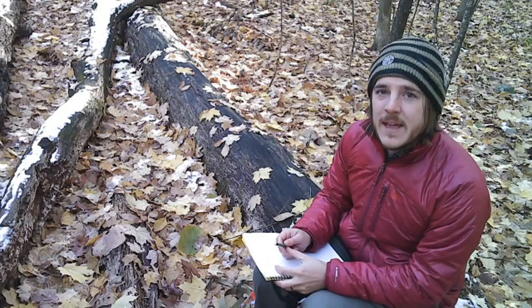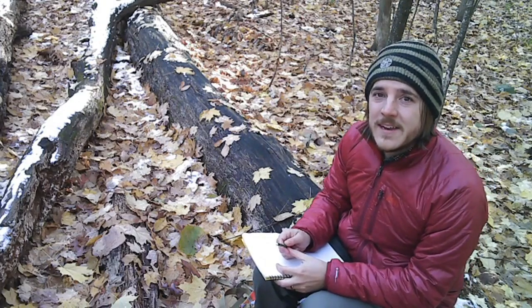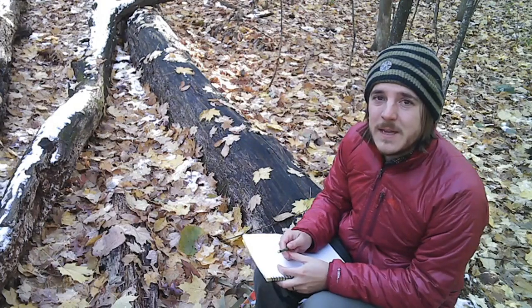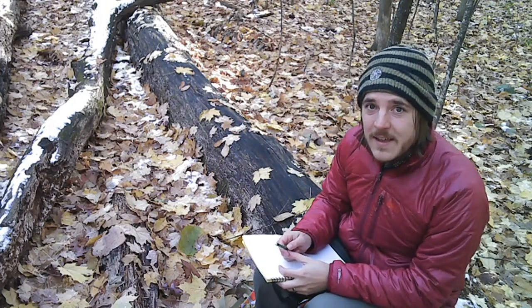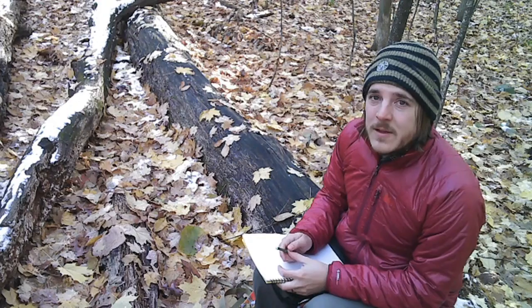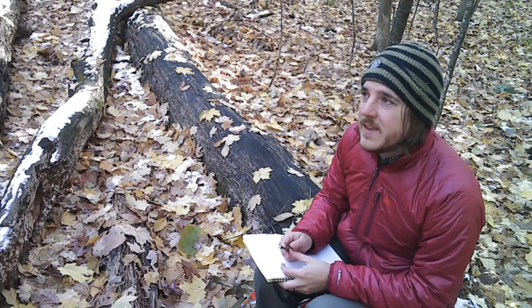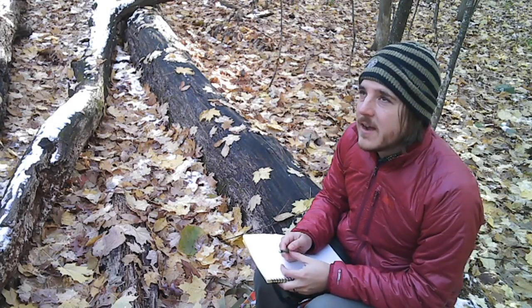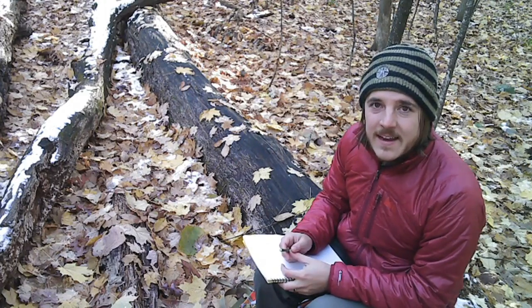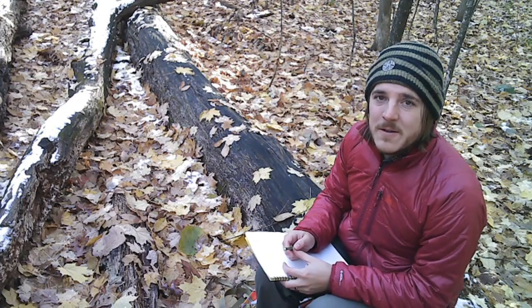Good morning, everybody. I'm here at Memorial Park once again in the woods, and we're going to be learning about a different skill today. In the past, we've been looking at mostly visual data and numbers and drawings and sketches and diagrams and things like that. Today is going to be all about sound.